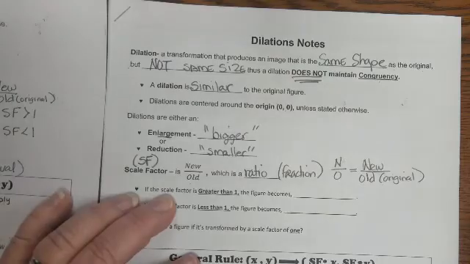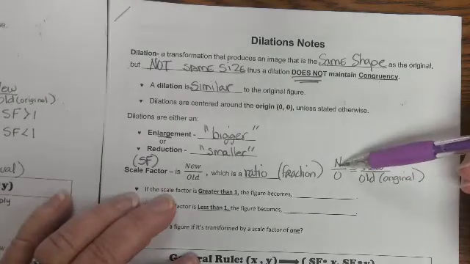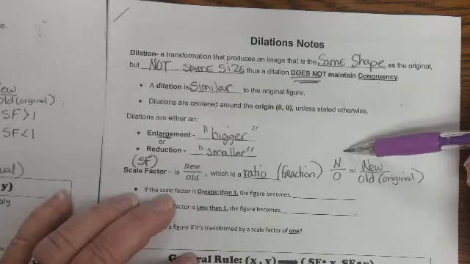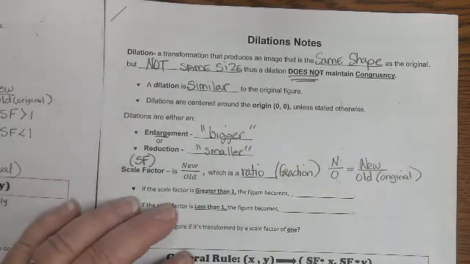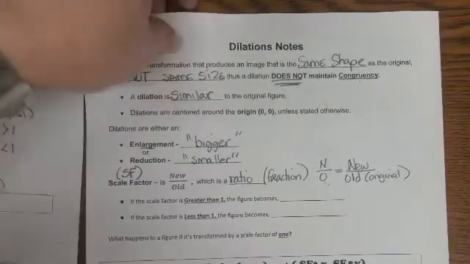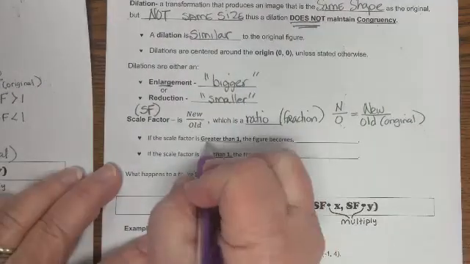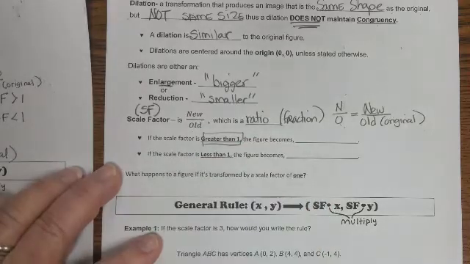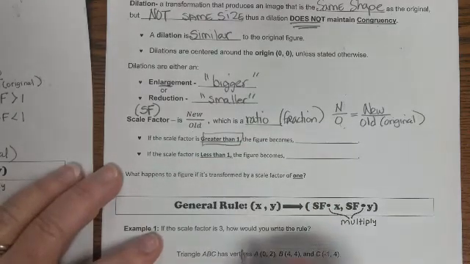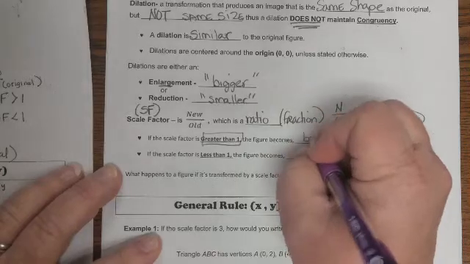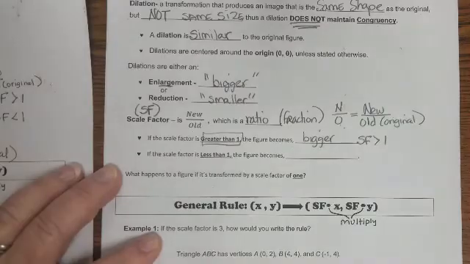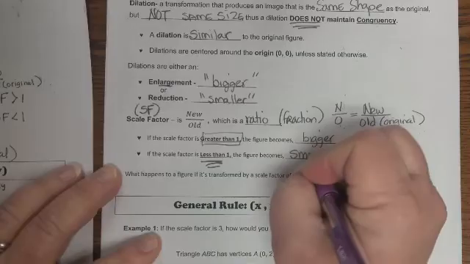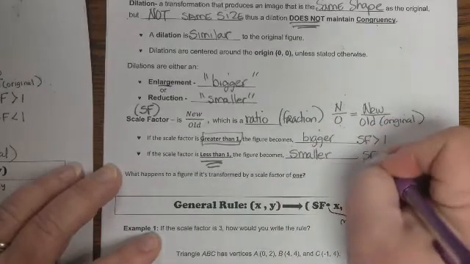Okay? All right? So you're going to take either the new side length over the old side length, or the new x value for a point over the old x value of a point, and you will find out. We will show you how you're going to do that. If the scale factor, or SF, is greater than 1, the figure becomes bigger. Okay, so this is scale factor greater than 1. If the scale factor is less than 1, the figure becomes smaller. Scale factor less than 1.